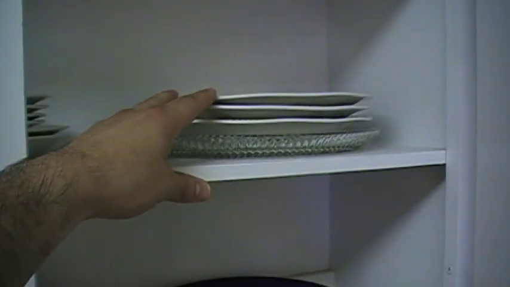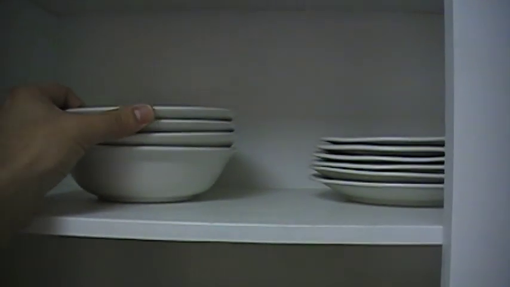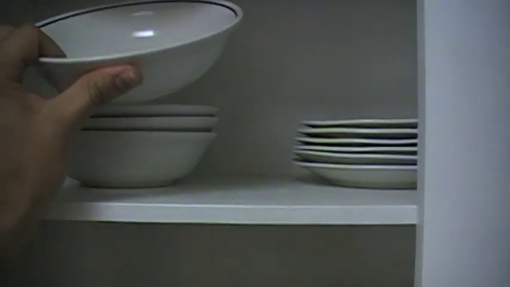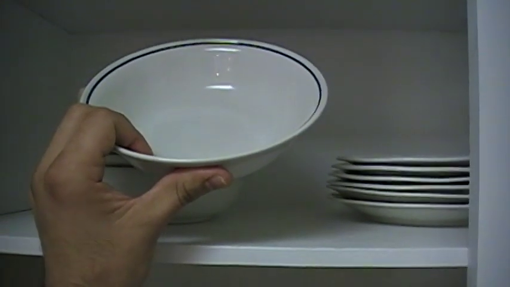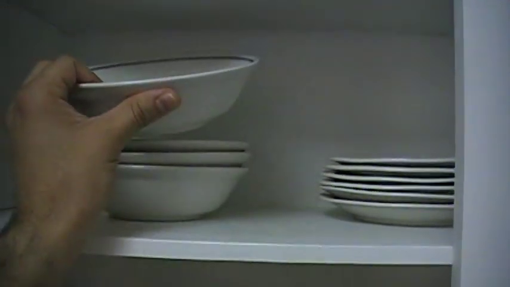Okay, I have a different kind of plate up here, different plates. I have a platter. And I have here soup bowls. Alright, they're deeper than salad bowls. And in here, you know, I eat soup and cereal.